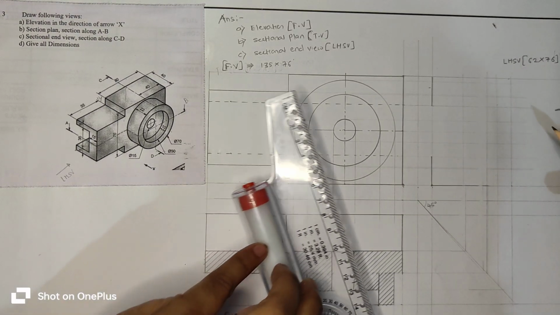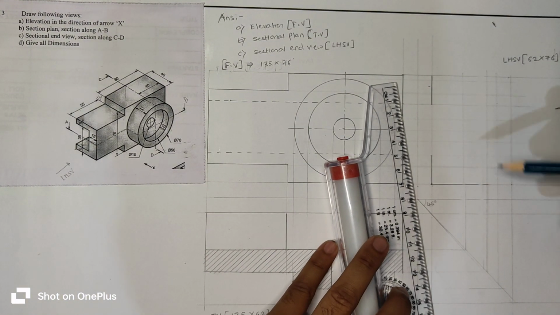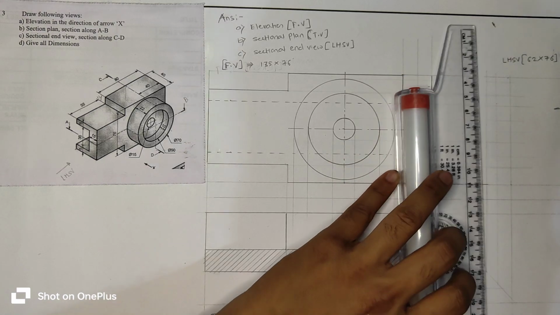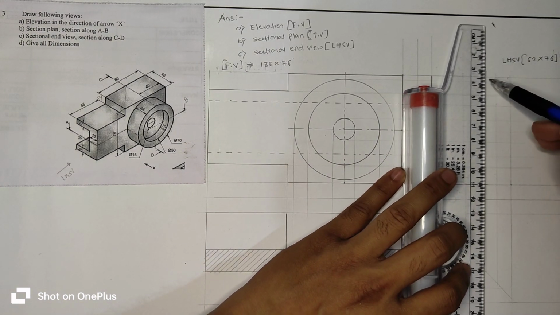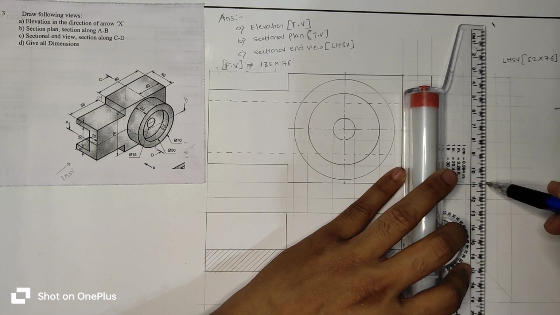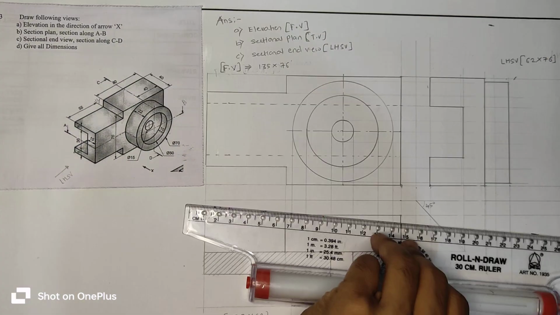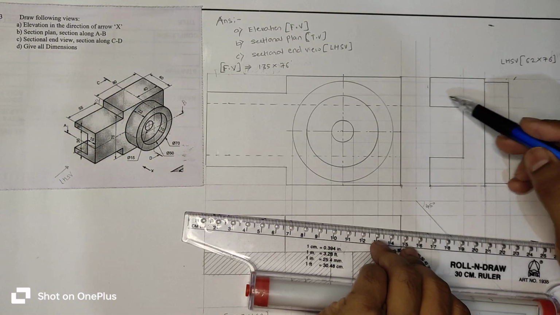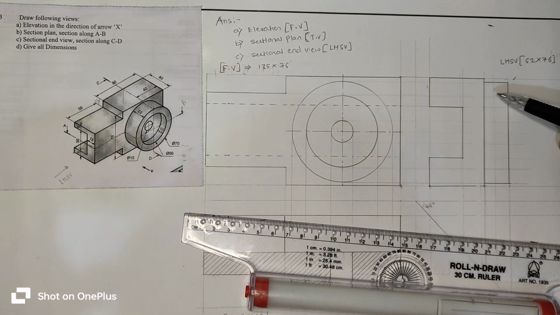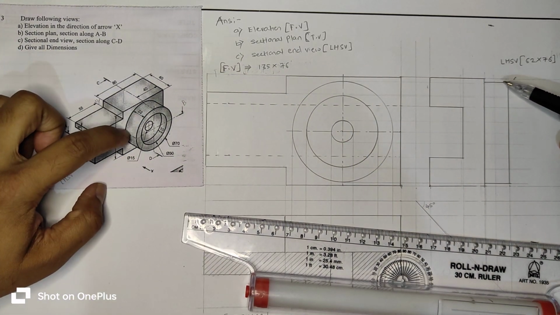Okay, so now this is the C part. So this is the C part, then this is the cylindrical part.